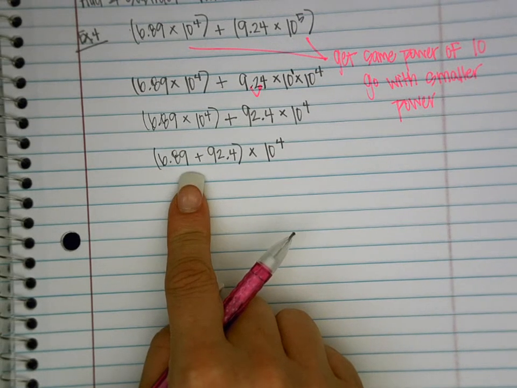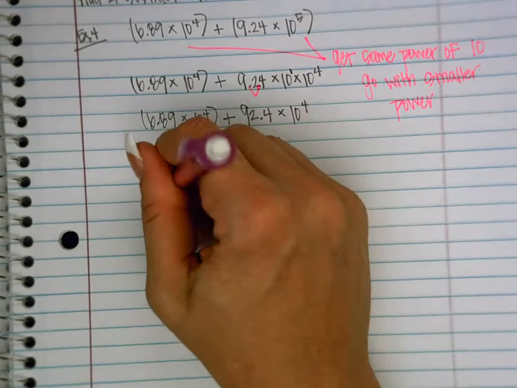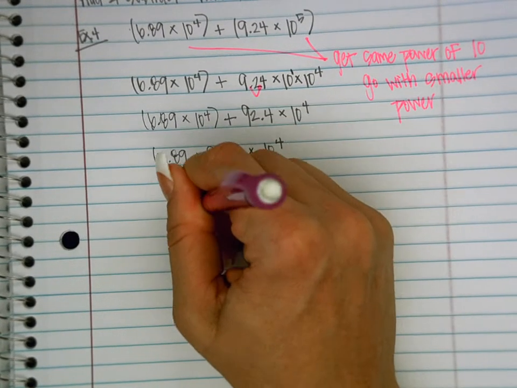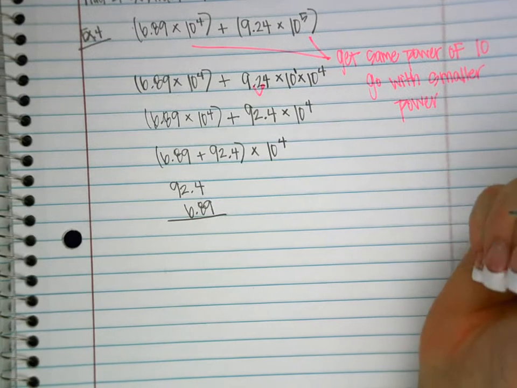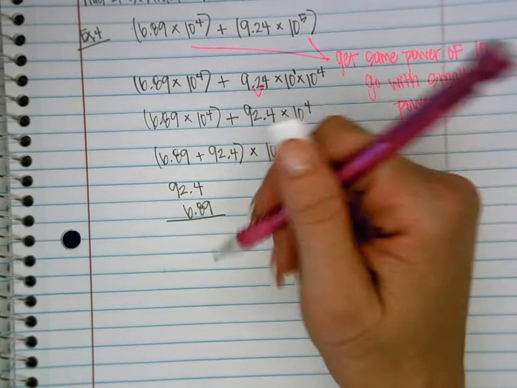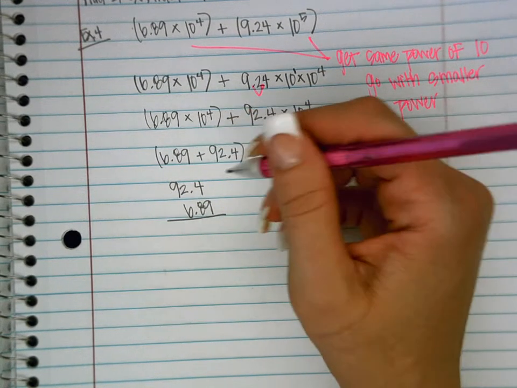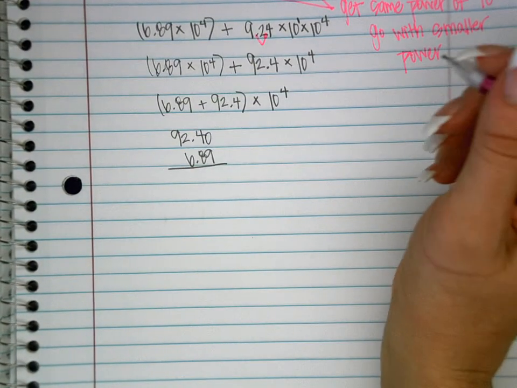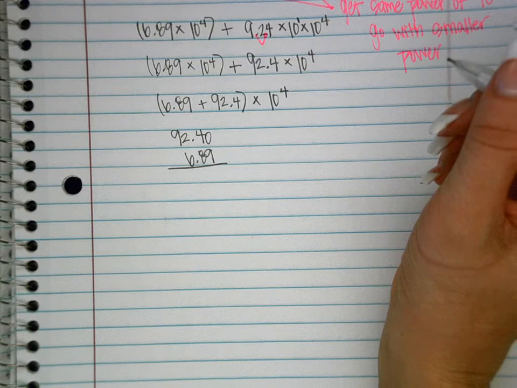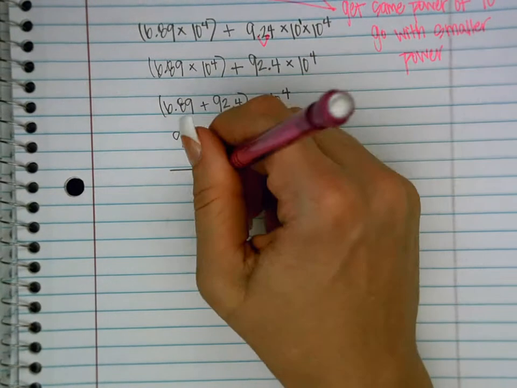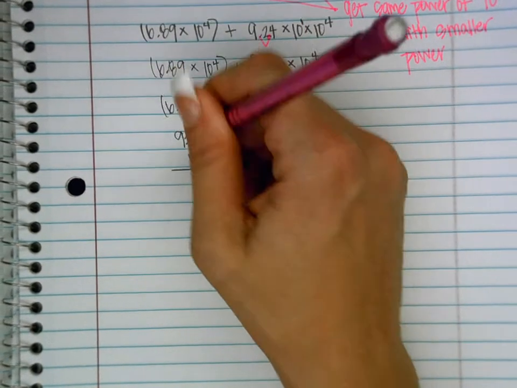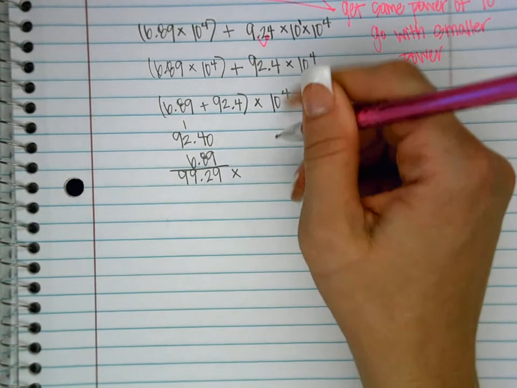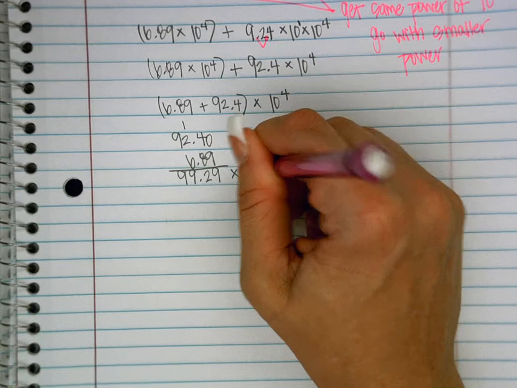Remember, we line up our decimal places, so 92.4, you always put the bigger one on top. 6.89. Okay, so we're going to leave it just like that. You have to line up the decimal place when you're adding things together. Oh, it's 92.4? Yes. It was 9.24, but I changed it. Then add these together, so that gives you a 9. That's a 2. Carry your 1. So do we get 99.29 times 10 to the 4th?